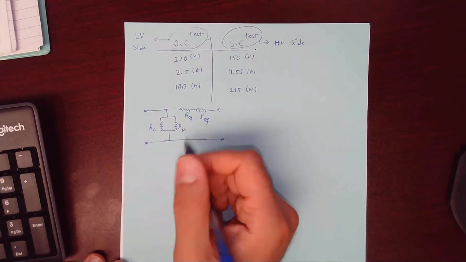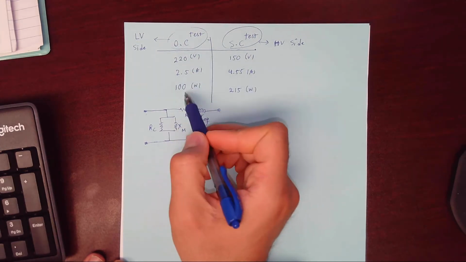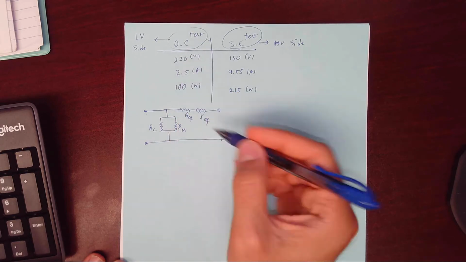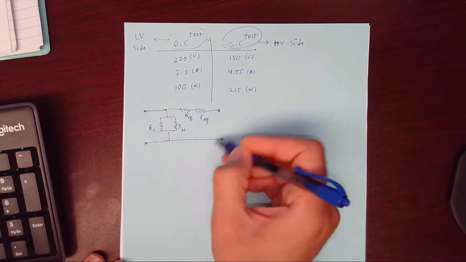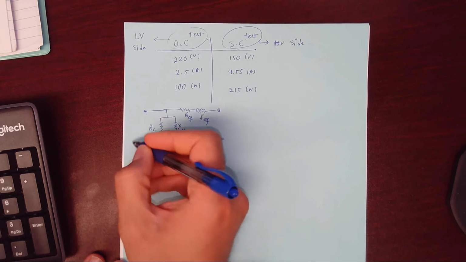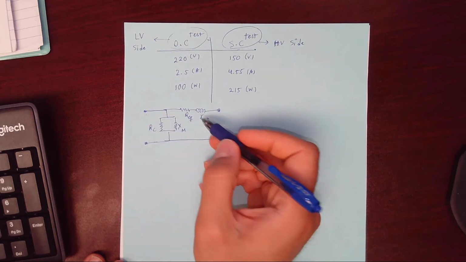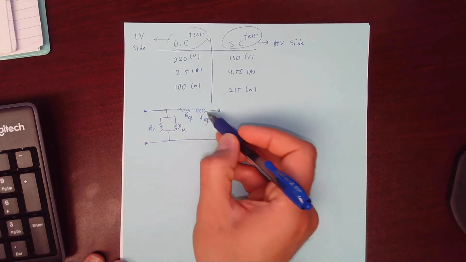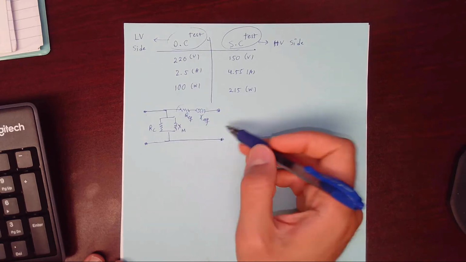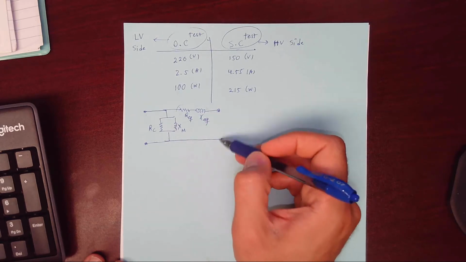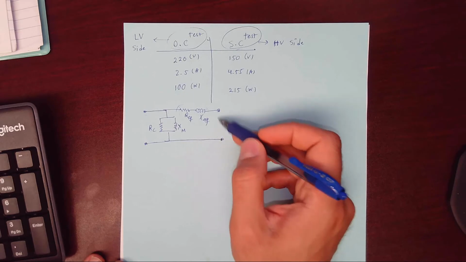Okay, so let's start with the results coming from the open circuit test. When this terminal is open circuit, this branch is gone, because nothing is connected to the secondary side.